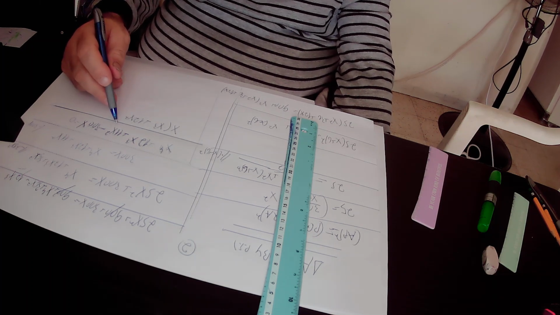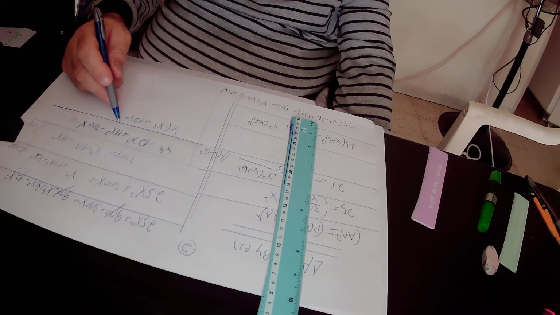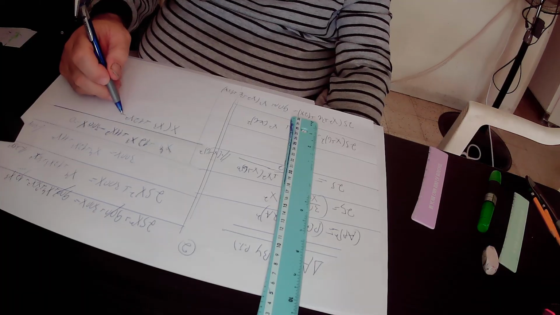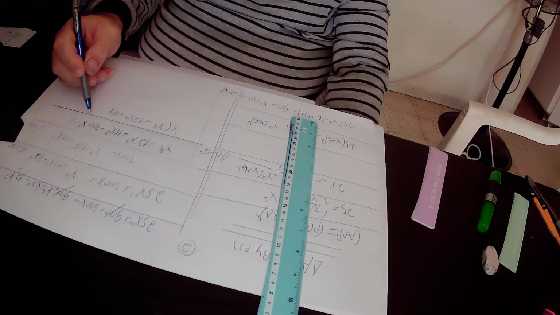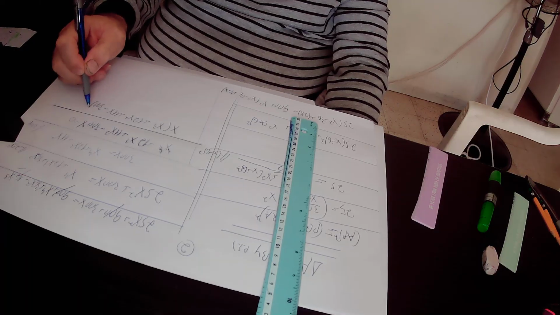What is left from this expression after we took x as a common factor is actually 11x. And what is left from this expression is actually minus 300, equals 0.